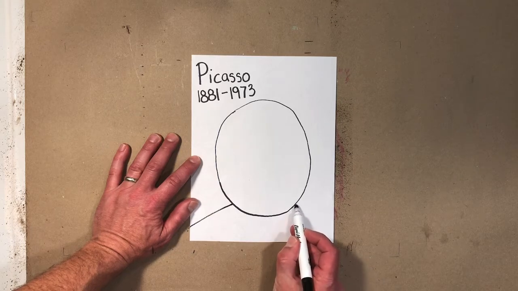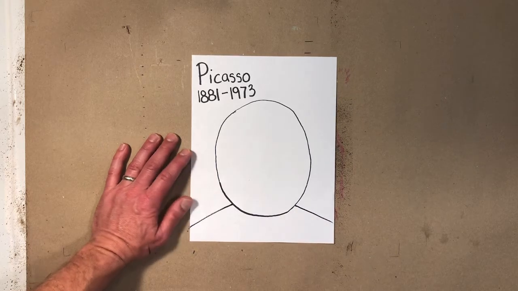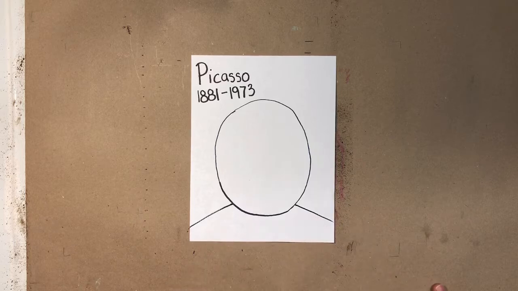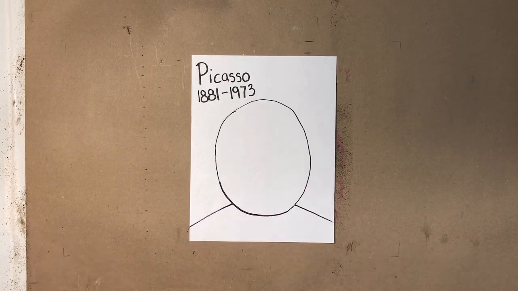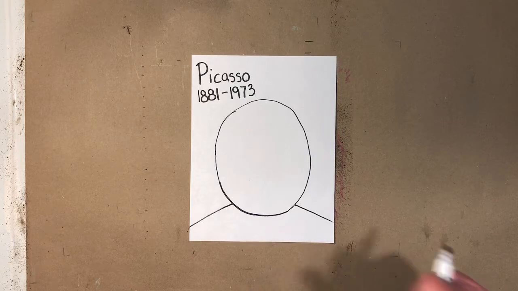It's okay if it goes all the way off. Same thing over here, kind of near the bottom, and all the way off. These are going to be your shoulders. If your line ends up going down here, that's okay too. It's your drawing. You're the boss.